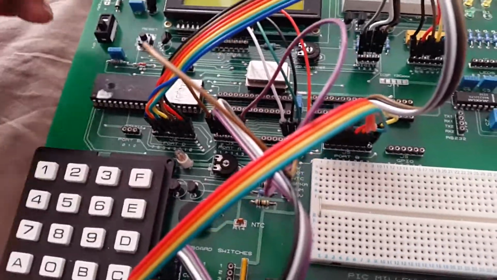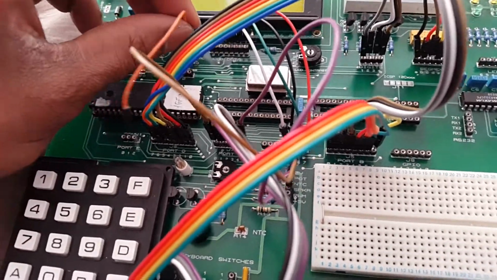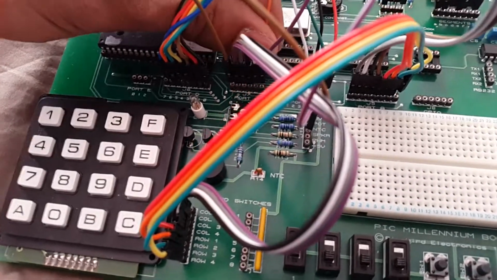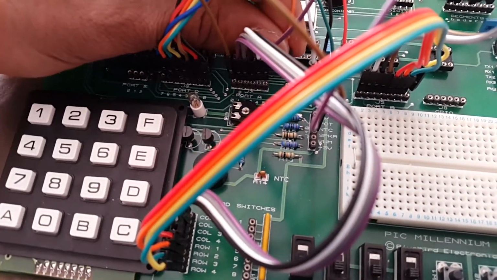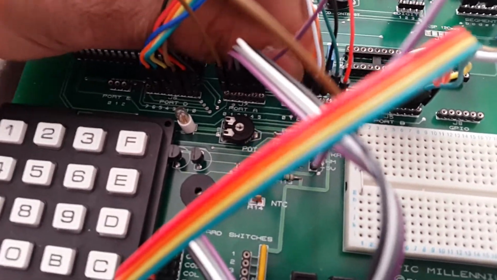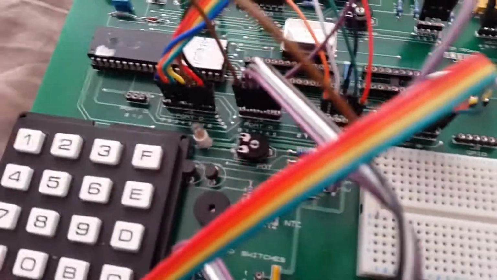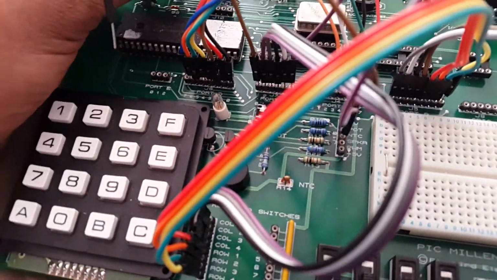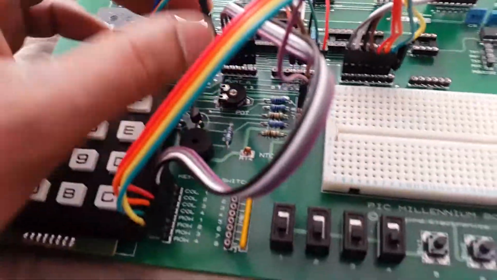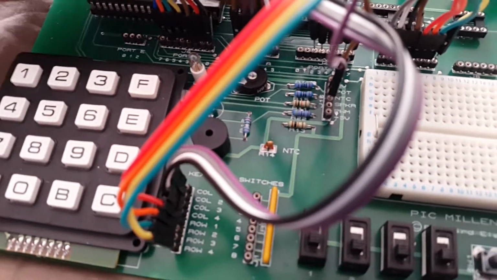But to do that we have to enable the LCD. So I'm using this connection and giving the port connection to enable, which is port number 3, enabling, and the read and write RS connection to number 2.